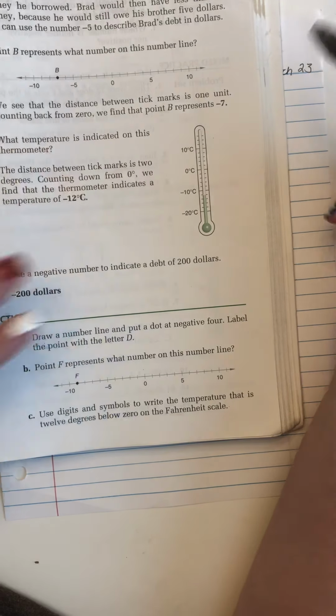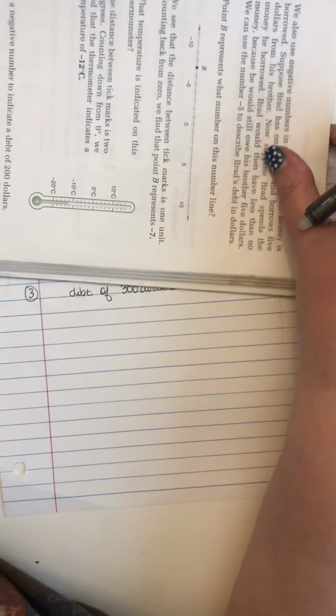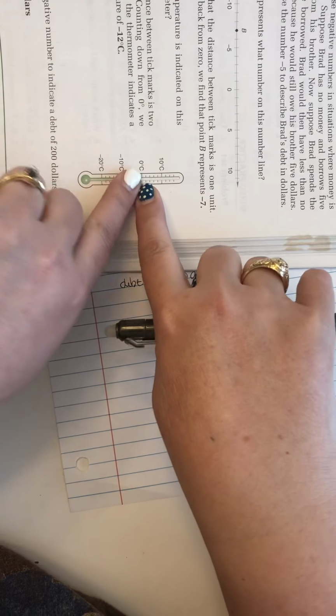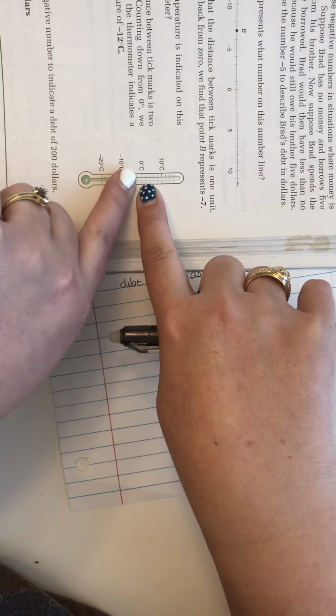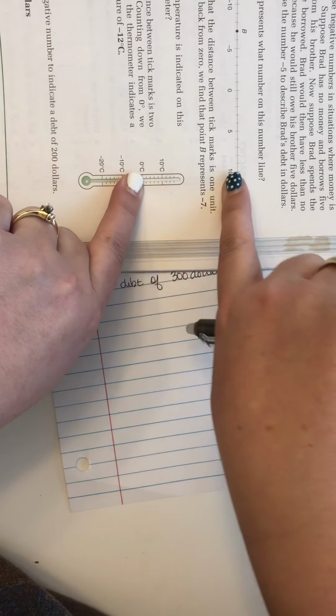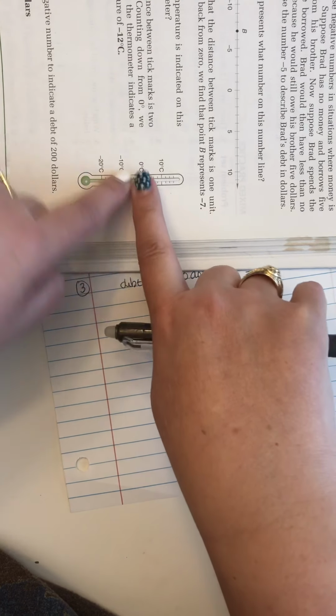You could turn your book to look like a number line if you needed to. Let me make sure the thermometer's still in the video. It is. Anything to the left or lower than 0 is the negative numbers. Anything to the right and higher than 0 is your positive numbers, just like we did on our number line.